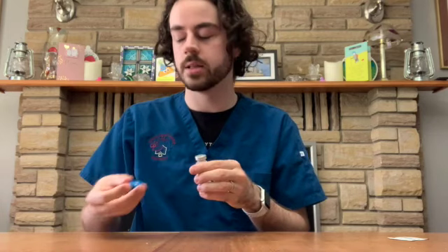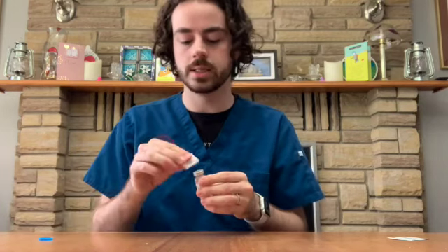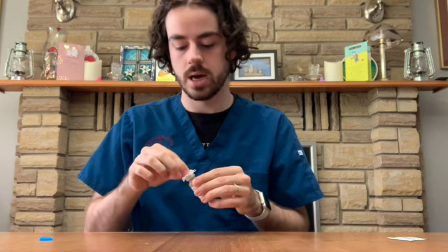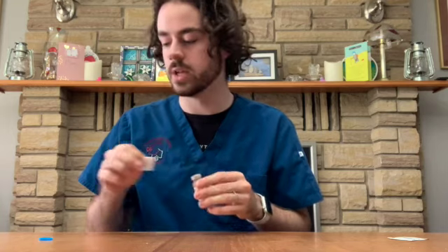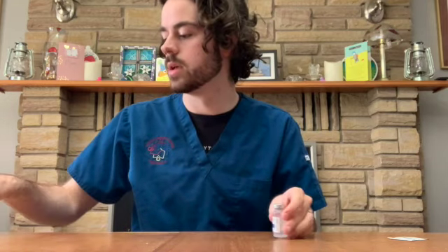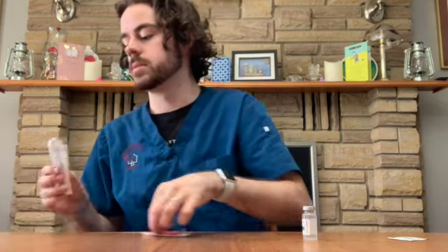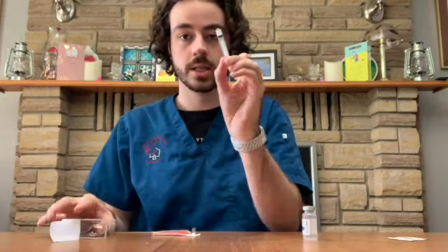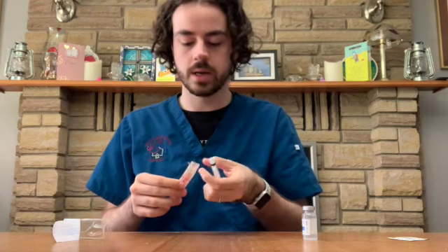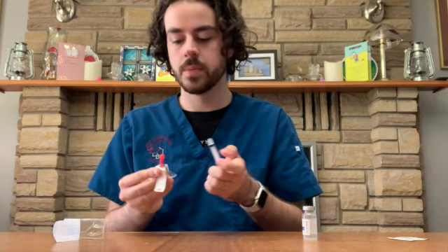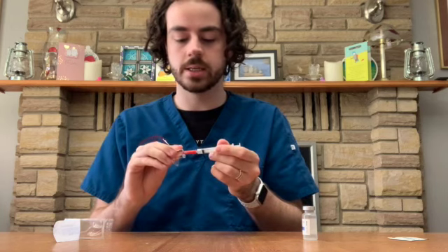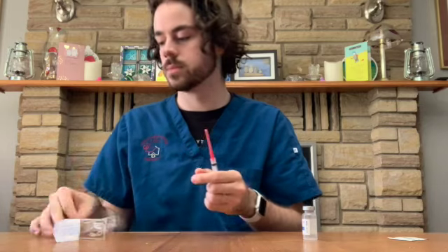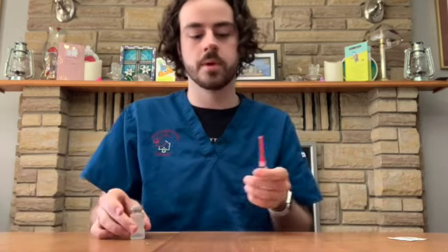I'm going to take the top off of this and cleanse it with an alcohol swab, scrubbing it for 15 seconds. I won't do a full 15 seconds just for the video. And then to get my supplies ready, I'm going to take my syringe out. This end right here is sterile, so I'm going to be careful not to touch it. Open up my blunt needle, this end is sterile as well. And then the two can just attach like that. And then I'm ready to draw up my medication.